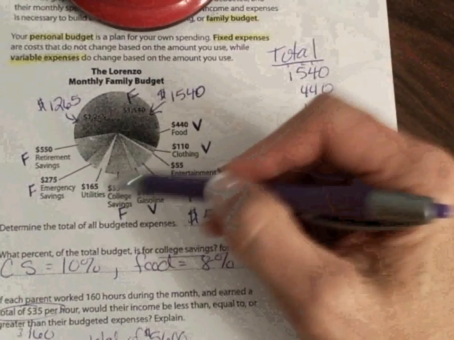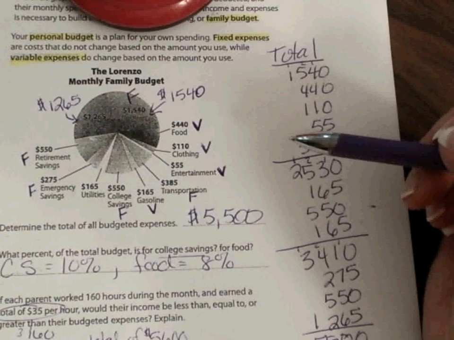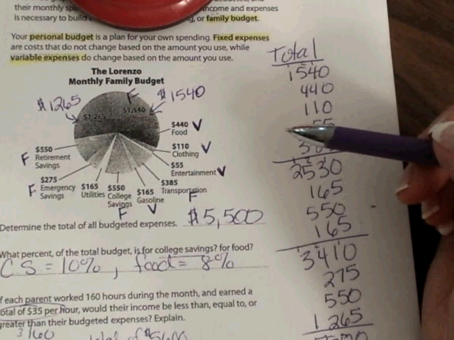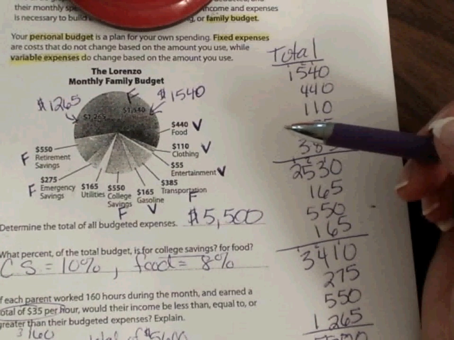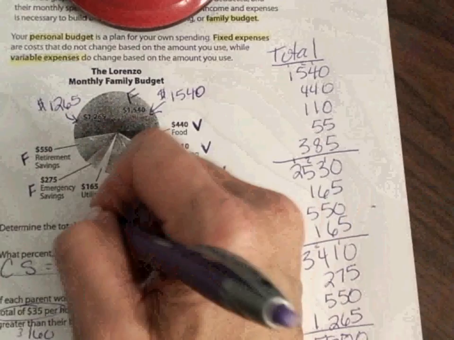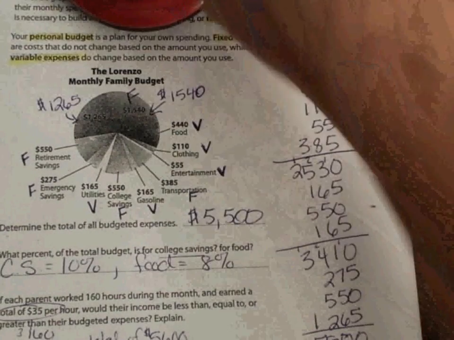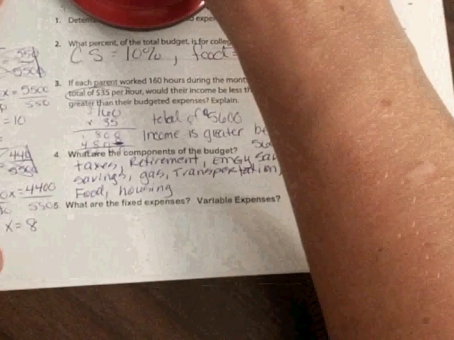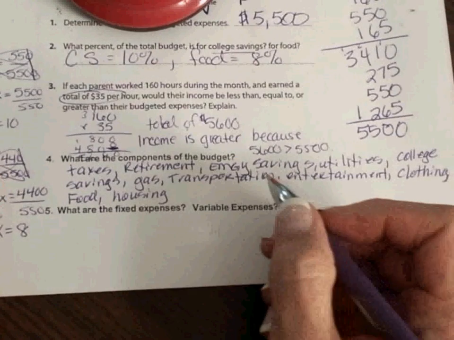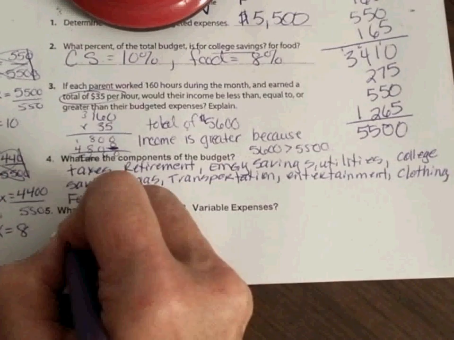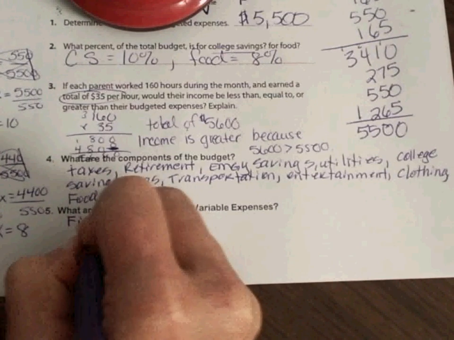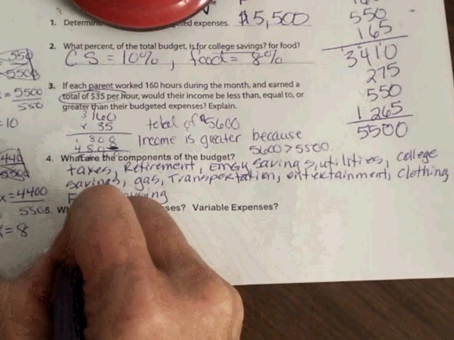So then the only one we have left is utilities. And I know you probably heard your parents talk, living in Texas, you're running that air conditioner in the summer, definitely going to be higher than in the winter. Yeah. And so that is going to be a variable expense. So now that I've marked them all up here, I'm just going to go down here at the bottom and list them. So I have fixed, housing.